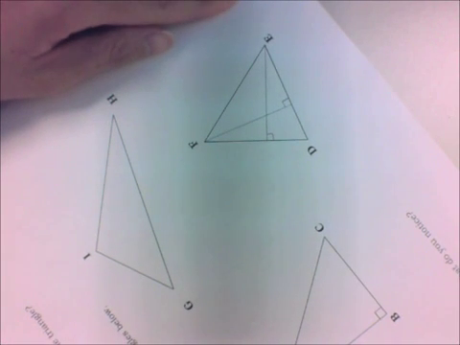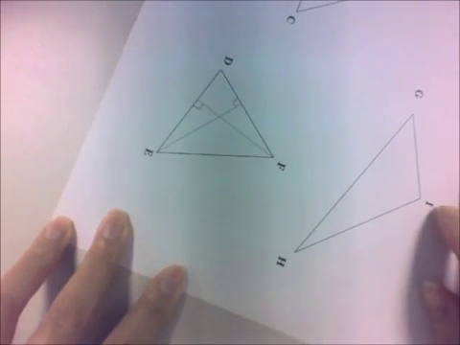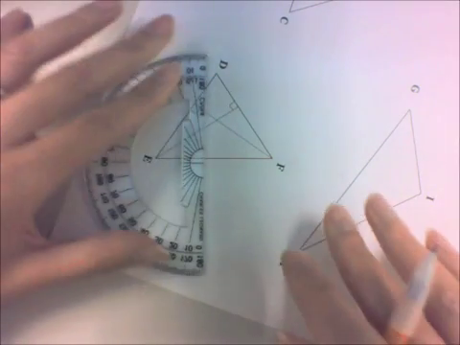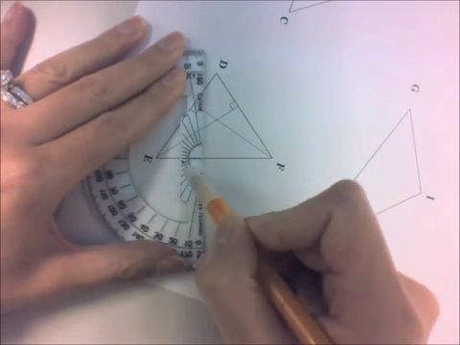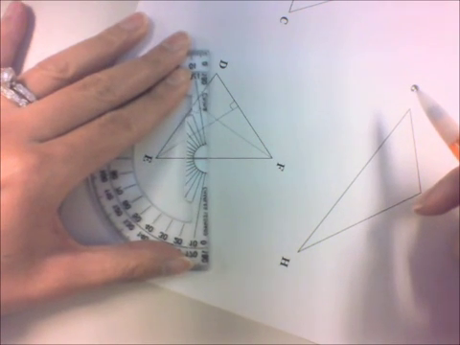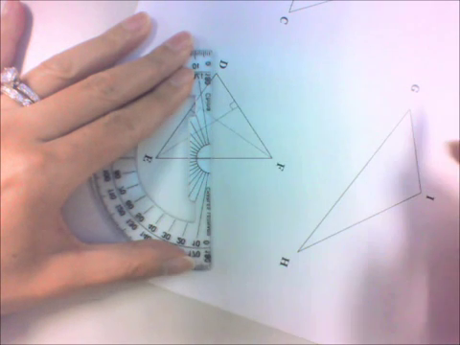To create the last altitude, I'm going to turn my paper and create the altitude of side FE. Again, I'm going to line the 90-degree mark of the protractor up with side EF and slide the protractor over until the side of the protractor hits opposite vertex D.